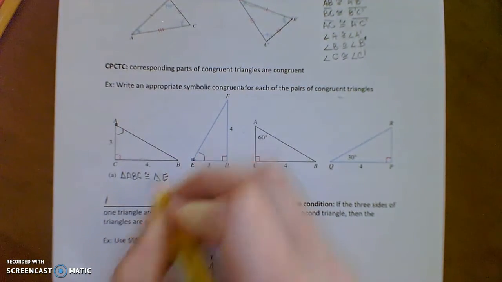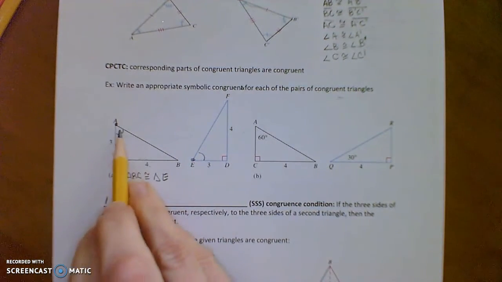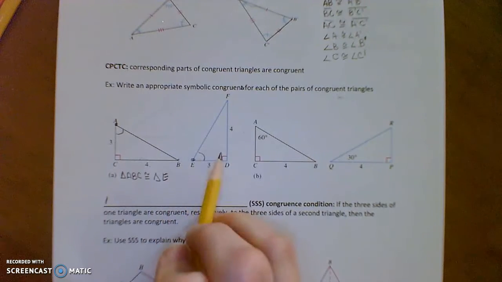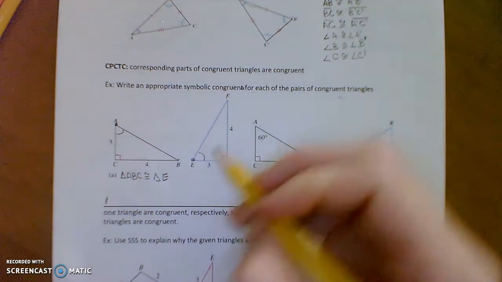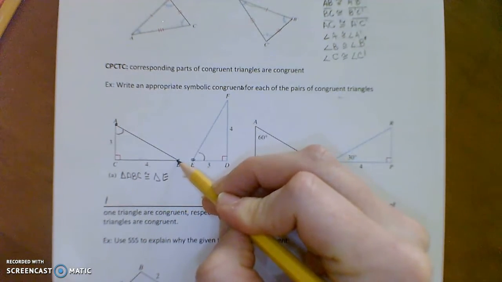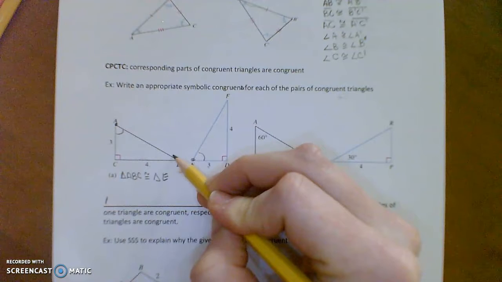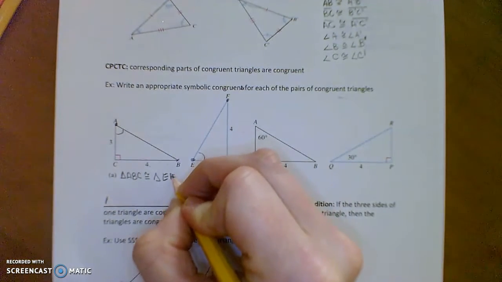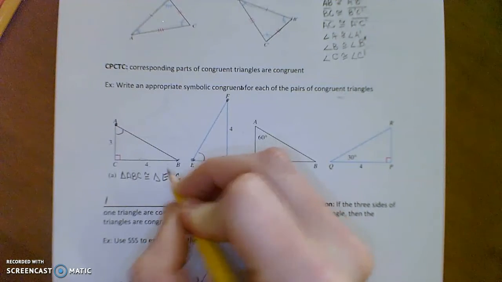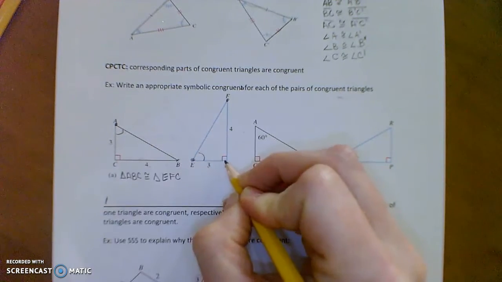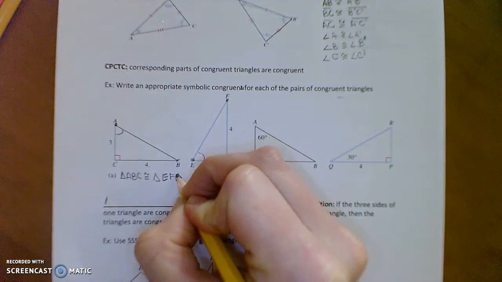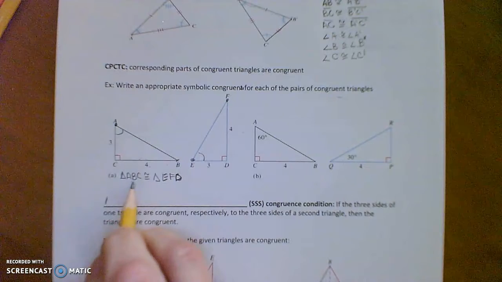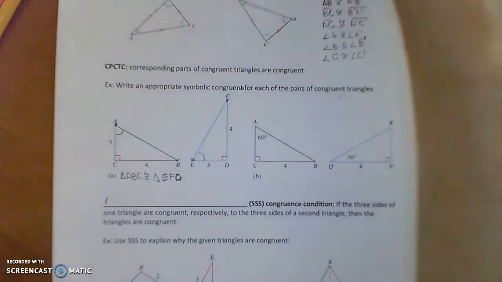Call that E. Now let's find the vertex on this triangle that corresponds to vertex B here, in between the hypotenuse and side 4. So that would be F, in between the hypotenuse and 4. And then the remaining C is then congruent to D there. So triangle ABC is congruent to triangle EFD.